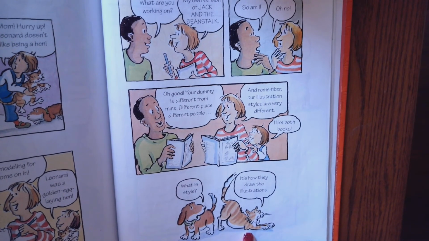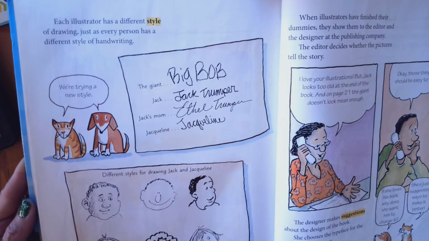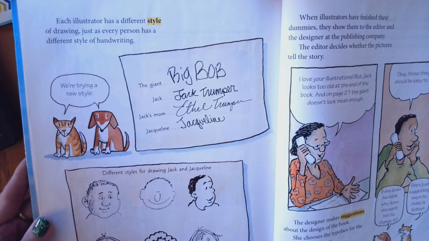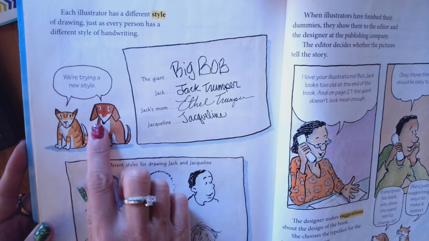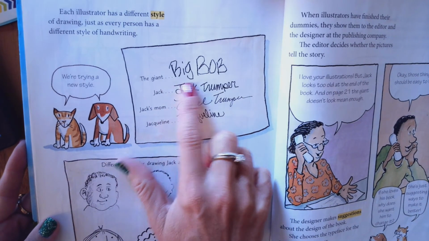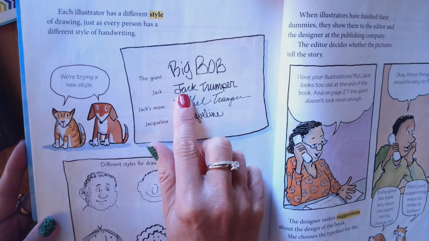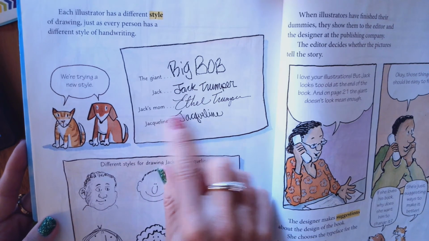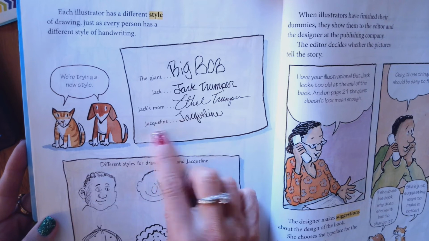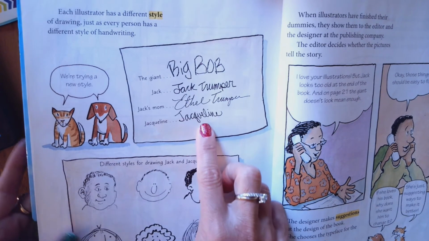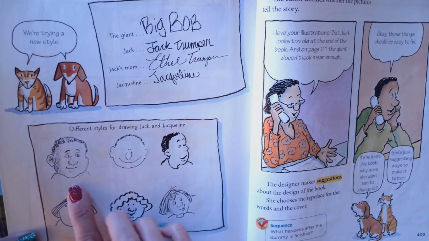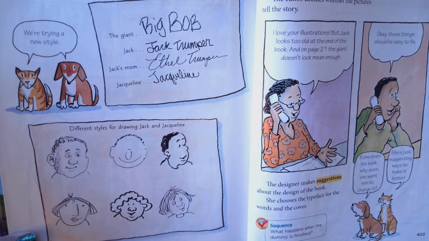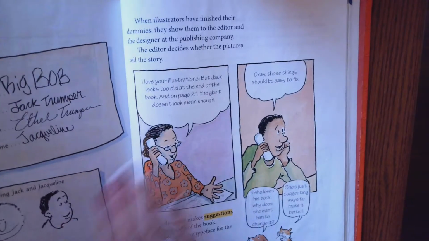It's how they draw the illustrations. Each illustrator has a different style of drawing, just as every person has a different style of handwriting. We're trying a new style. The giant, Big Bob. Jack, Jack Trumper. Jack's mom, Ethel Trumper. Jacqueline. All different styles of writing. Different styles for drawing Jack and Jacqueline. They could look so different depending on how you picture them.